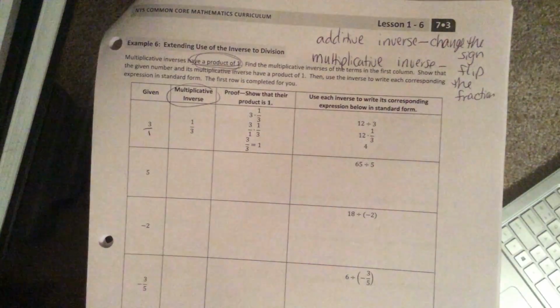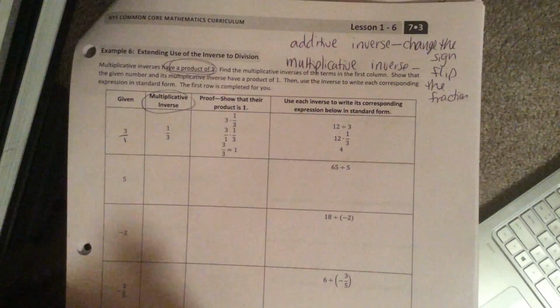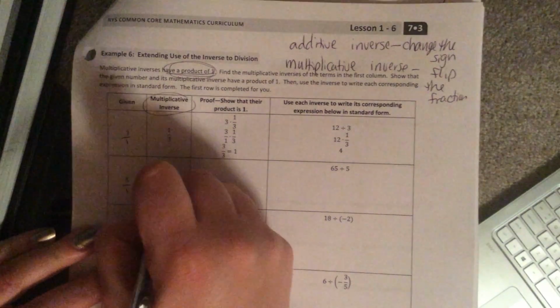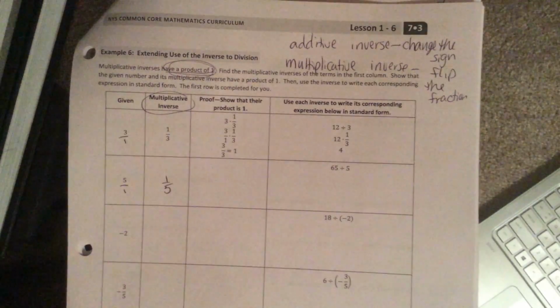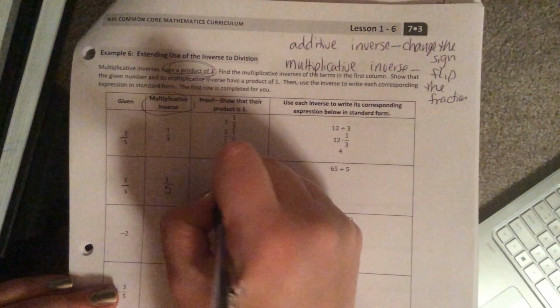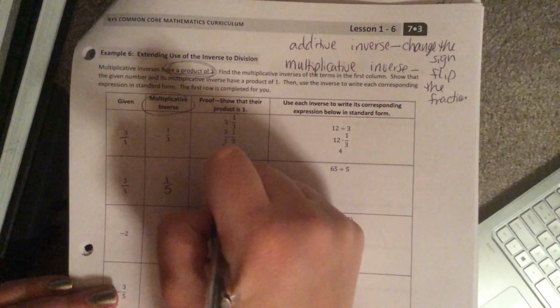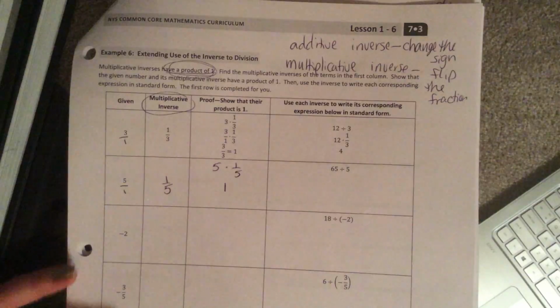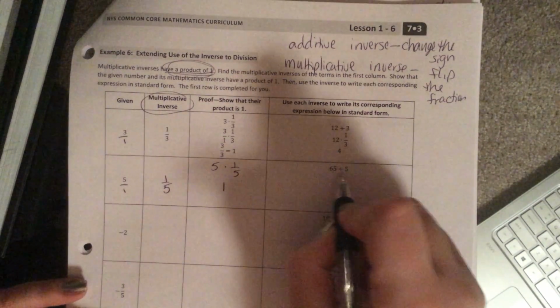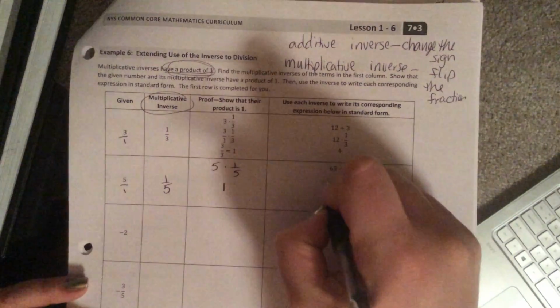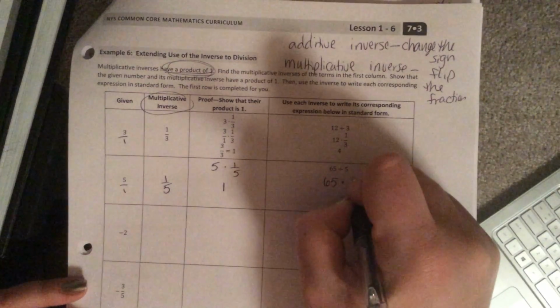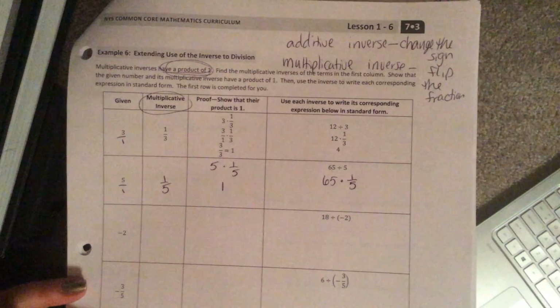So it's like the flip when we keep, change, flip. It's our flip. Okay, so 5 over 1, so 1/5. Proof: 5 times 1/5 is 1. So for a problem here, 65 divided by 5, we can keep, change the multiplication, flip it over.